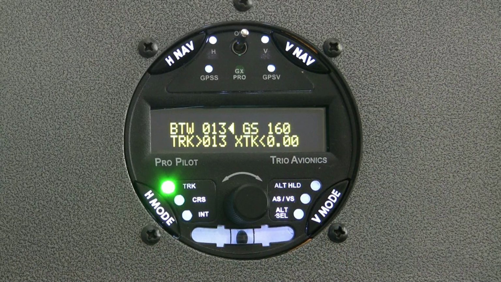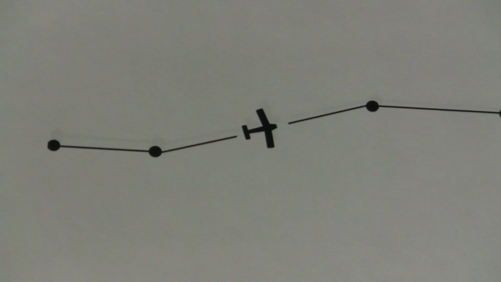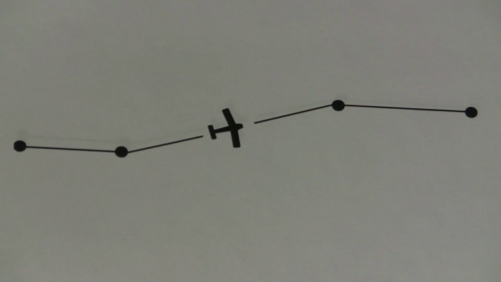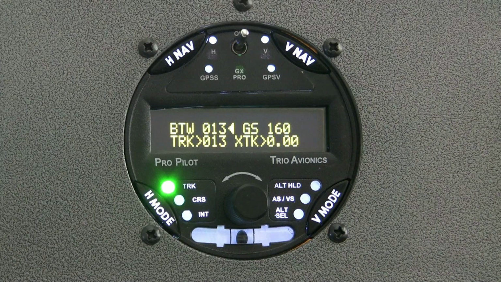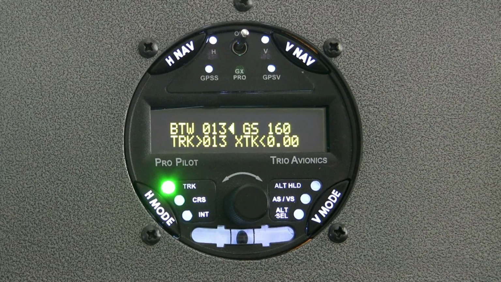If the pilot programs the GPS for a multi-waypoint flight plan, the Autopilot will fly the flight plan from waypoint to waypoint until it reaches the final destination. If the pilot programs the GPS with a simple go-to command, the Autopilot will fly directly to that destination. The ProPilot does all of this in the default track mode. In other words, it will track the flight plan in the GPS.